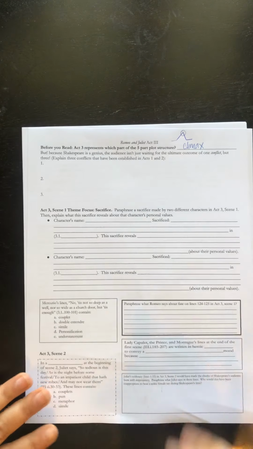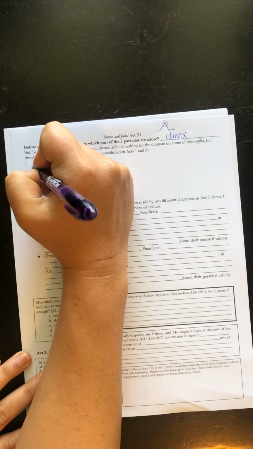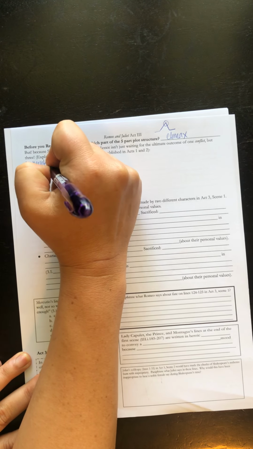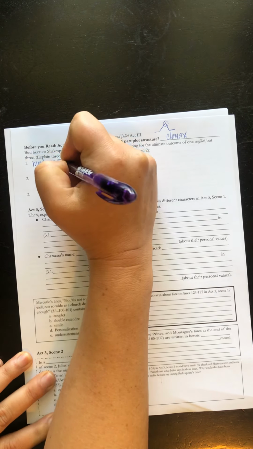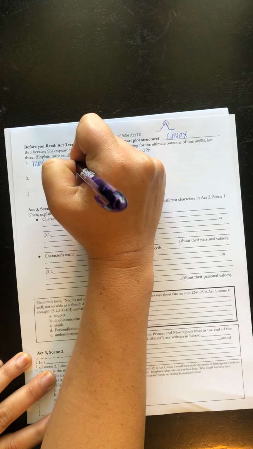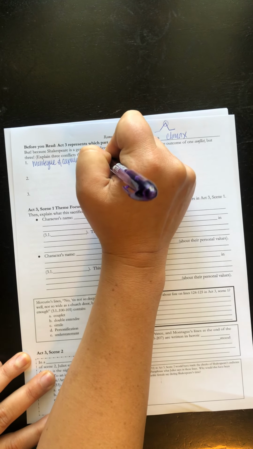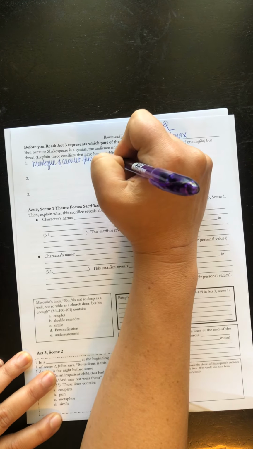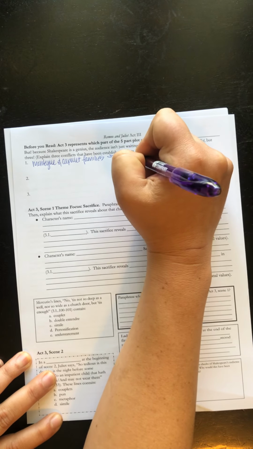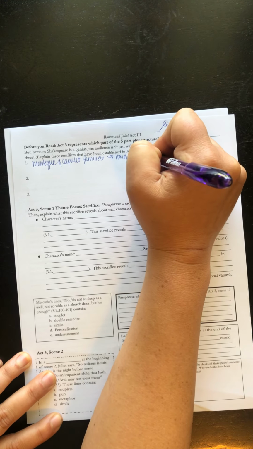So this question is asking us, what are the conflicts that have been established already through Act 1 and Act 2? So the main conflict that the whole play centers around is the Montague, I always spell their name wrong, and Capulet families are waging a long-standing feud.